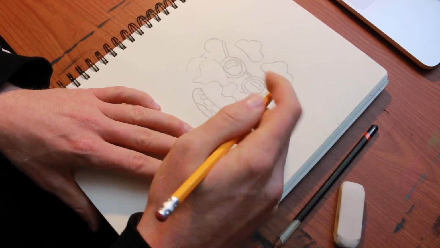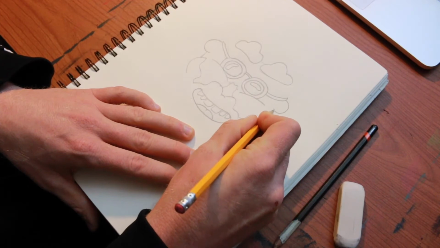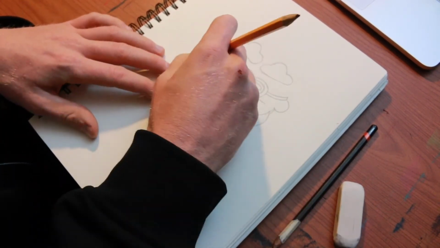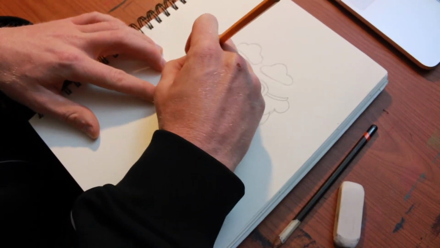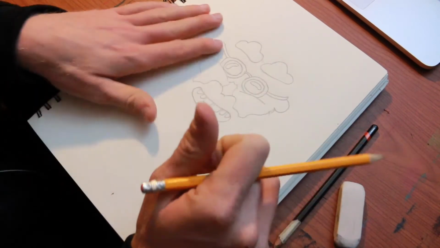And to me, this is the fun part. It's like you're kind of dressing up your character now. I'm going to have it go to the ears, so I want to erase this. I'm going to erase the cheeks now because I'm going to form my beard.